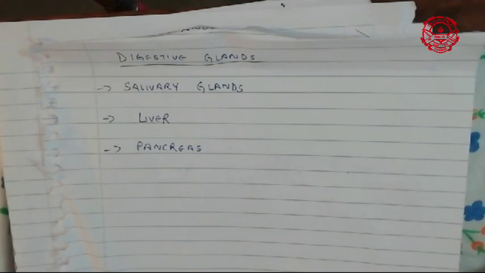Okay, so salivary glands, remember, they secrete saliva, and this saliva contains ptyalin enzyme, as I have told you before. So these enzymes mainly take part in the chemical digestion of carbohydrates. So the starch portion of the food will get converted into maltose. Maltose, that is, it will be converted into a sugar substance. So this saliva not only converts the food into maltose, it also moistens the food. That means it makes the food soft and easy to swallow.